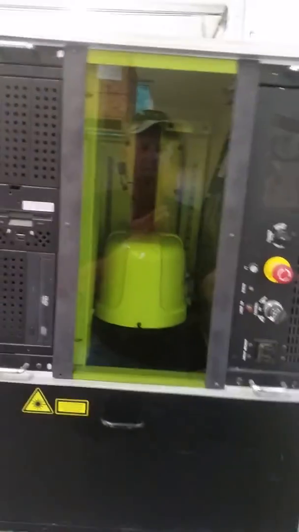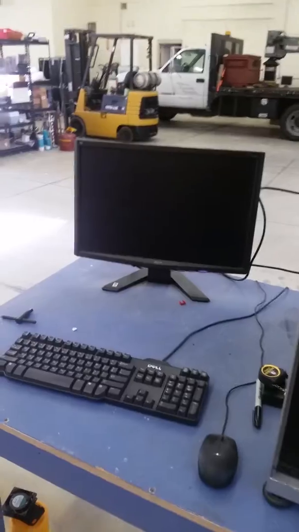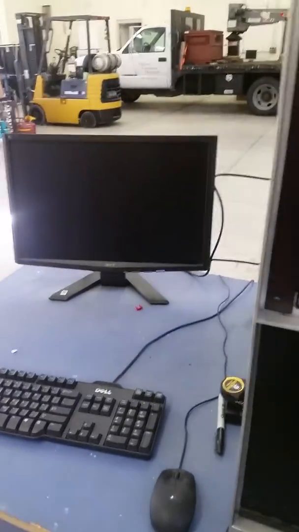Okay, startup is pretty simple. Turn the switch to power on. Computer's going to come on here. Go ahead and open up the door.